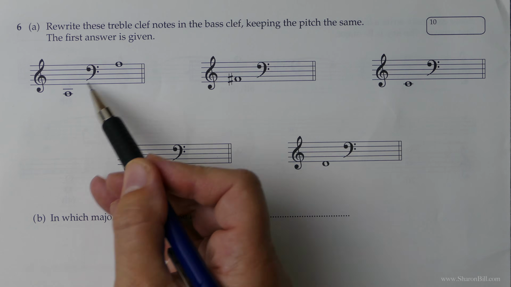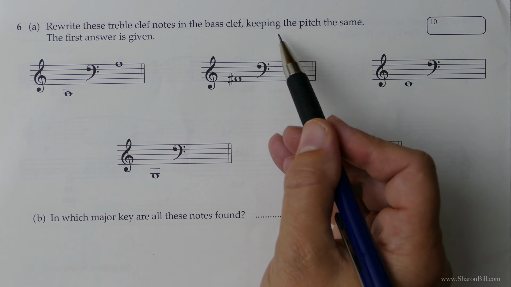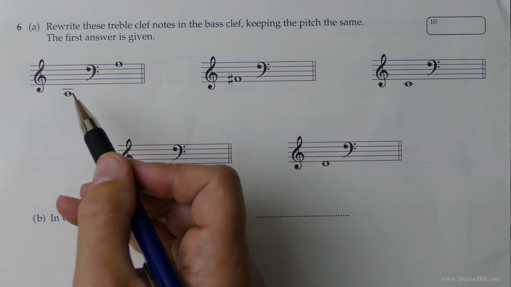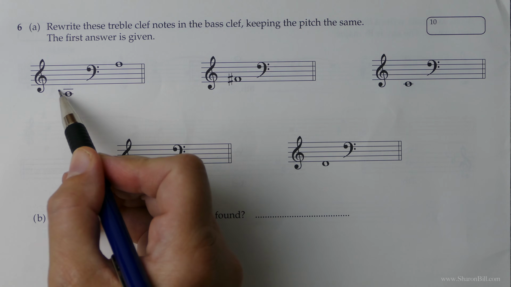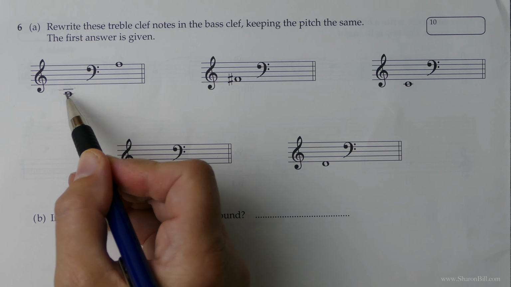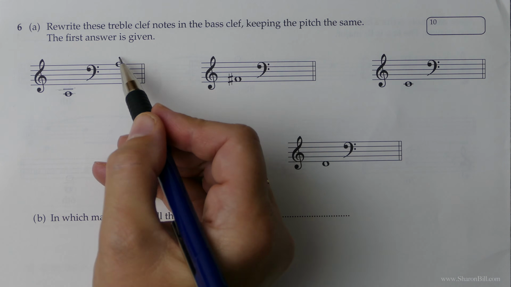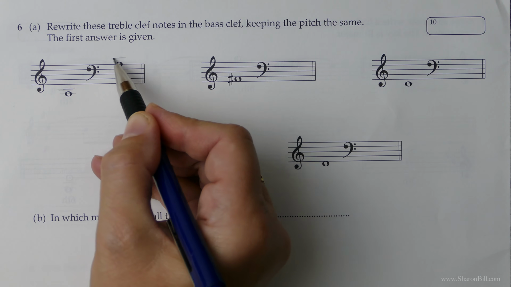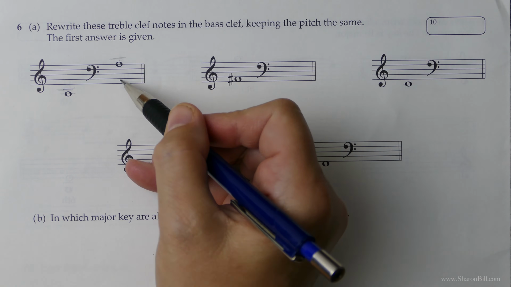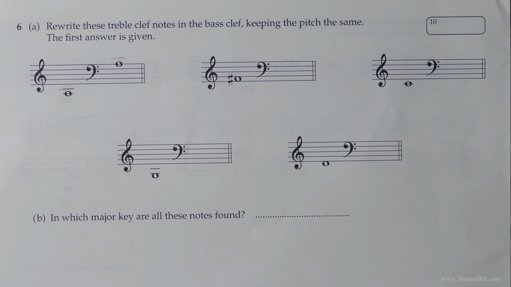So for example, this one that they've given is here, because we need to keep the pitch the same. That's the tricky part, don't jump octaves. So here's middle C, B, A, 1, 2, 3 below middle C. So any other A would not be acceptable.